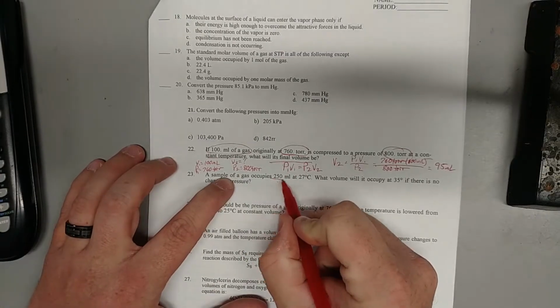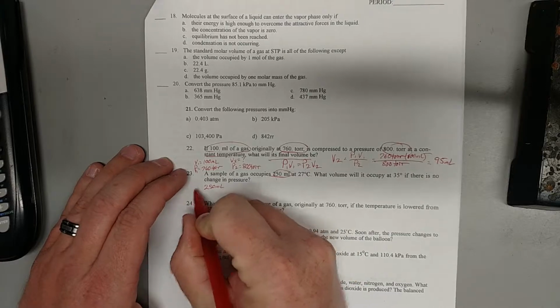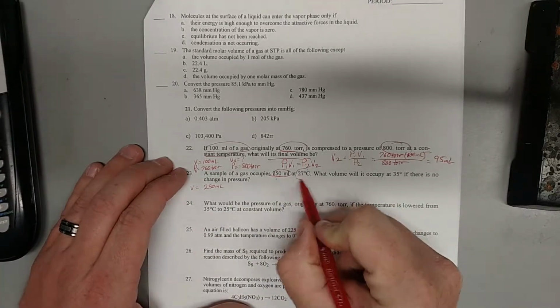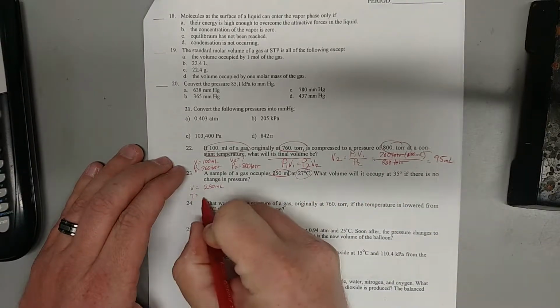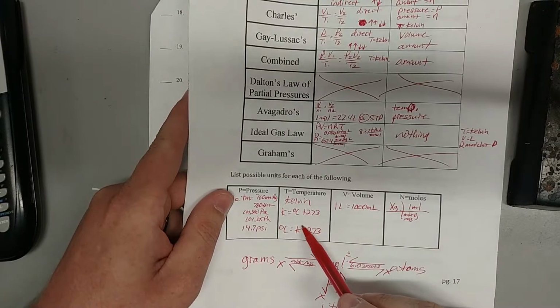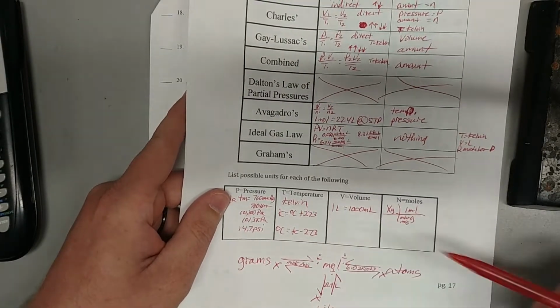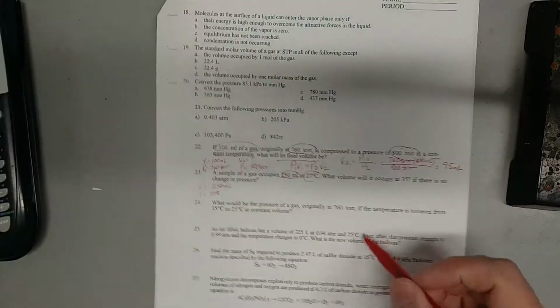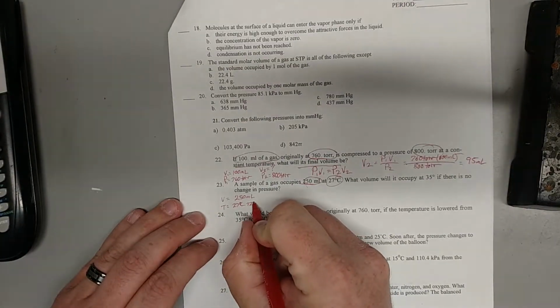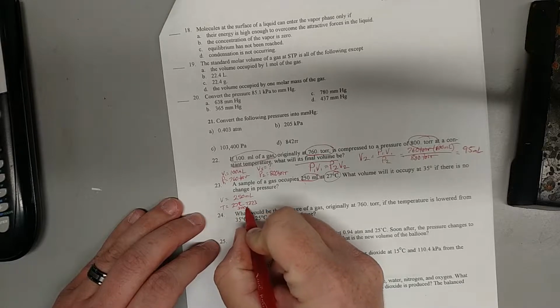A sample of gas occupies 250 milliliters. 250 milliliters is a volume. So we got volume at 27 degrees C. Temperature is 27 degrees C. Now, these are the gas laws, and unfortunately temperature is not in degrees C. That wasn't the correct ratio, so we need Kelvin. So we have to add 273 to this. So let's add 273 to give us 300 Kelvin before we do anything.